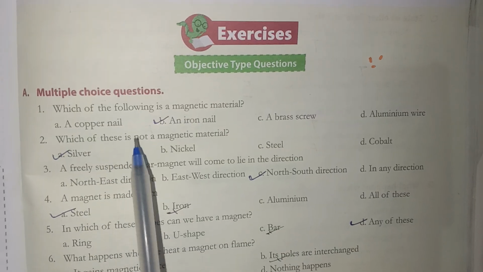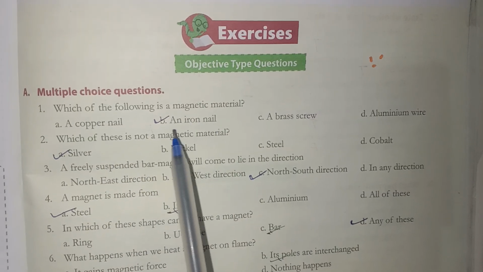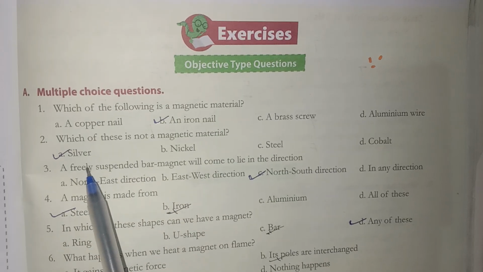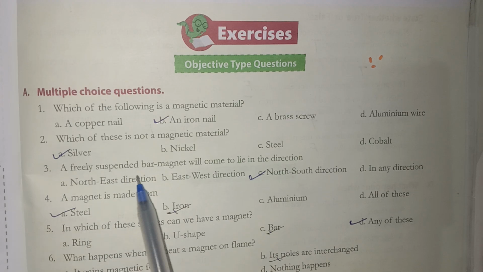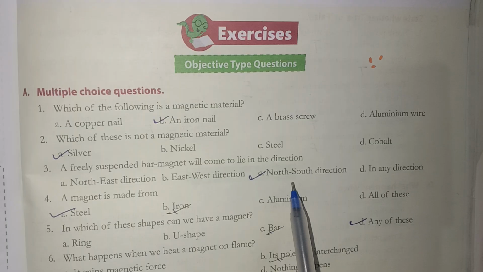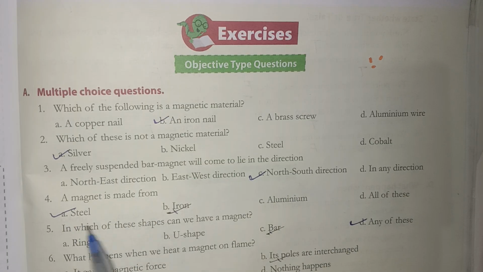First, which of the following is a magnetic material? Answer, an iron nail. Second, which of these is not a magnetic material? Answer, silver. Third, a freely suspended bar magnet will come to lie in the direction. Answer, C, north-south direction. Fourth, a magnet is made from steel.